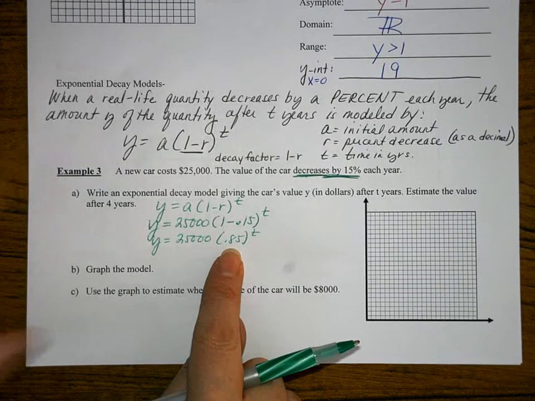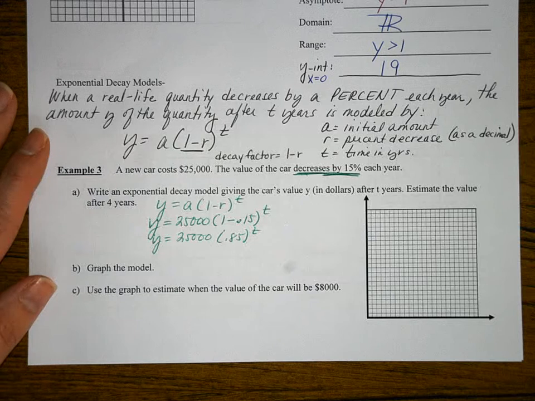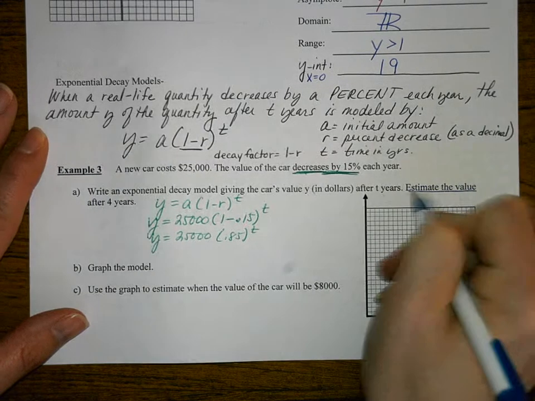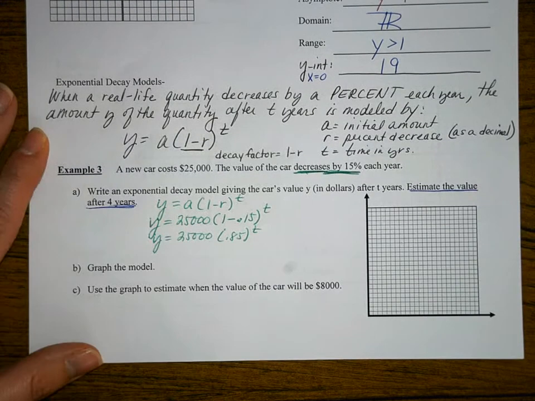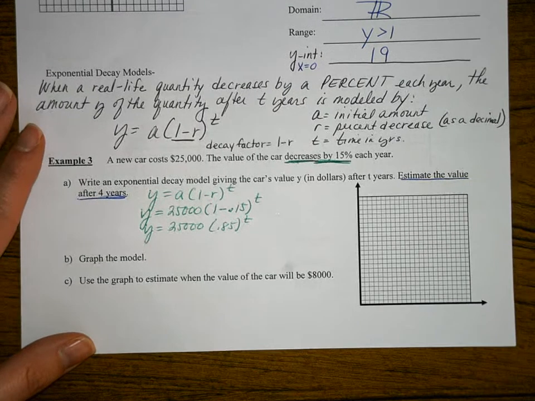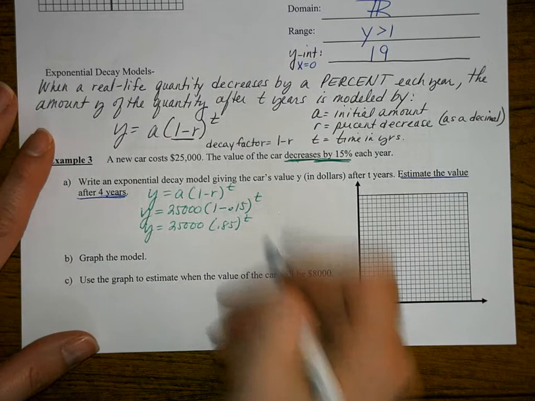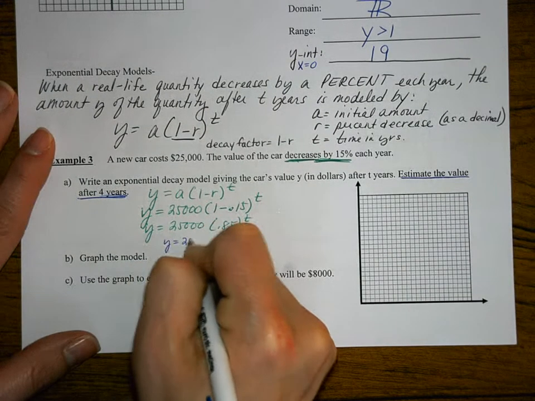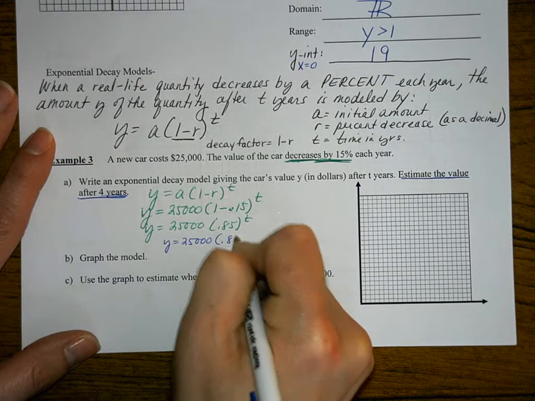All right. Now, what am I going to do to find out, to estimate the value after 4 years? Yep. All right, I'm going to replace the t with 4. So y is equal to 25,000 times 0.85 to the 4th power.